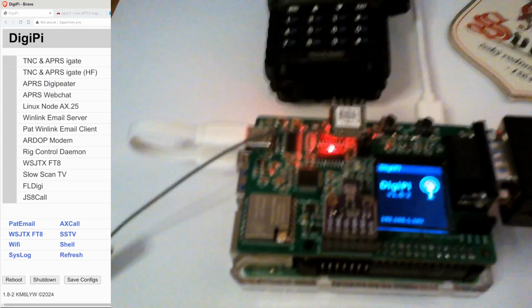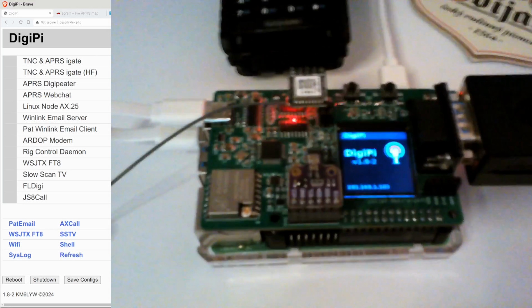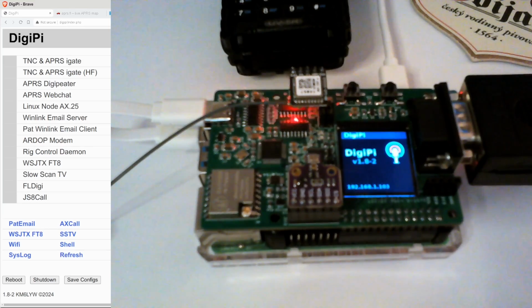This Raspberry Pi is actually running the DigiPi SD card image. And if you haven't heard of that yet, welcome to the channel. You probably haven't seen any of our other videos. The DigiPi SD card image is at digipi.org and goes to patrons of the channel. You don't need DigiPi to do this, but it certainly makes it easier because all of this stuff is pre-configured.